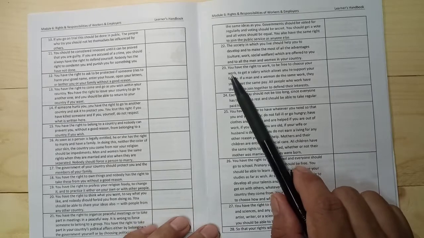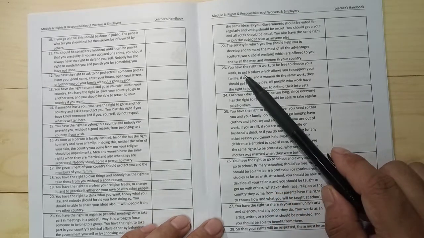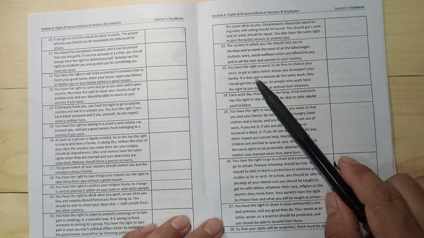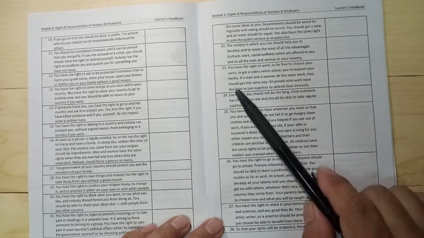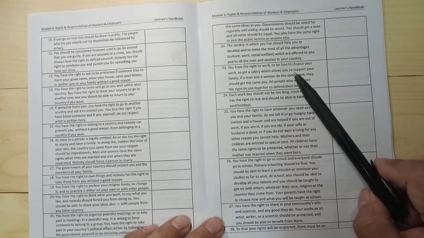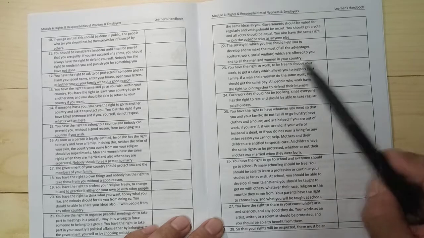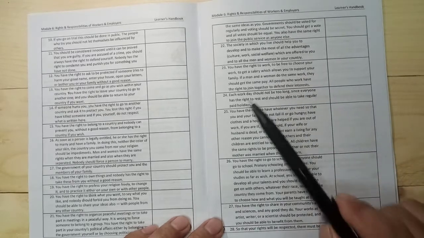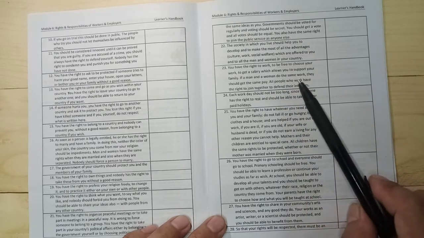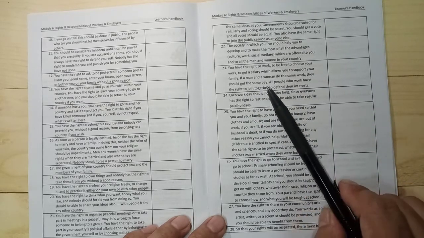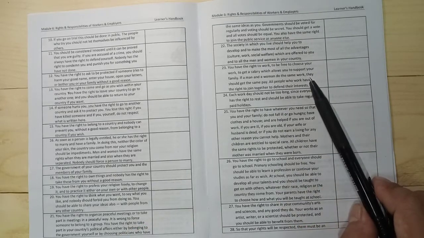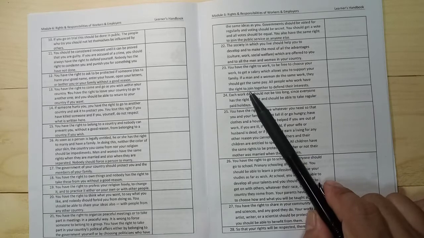Okay. Number 23. You have the right to work, to be free to choose your work and to get salary which allows you to support your family. May karapatan tayo na magtrabaho, mamili ng trabaho at makakuha ng sweldo kung saan tayo nagtatrabaho at para masuportahan natin ang ating mga pamilya. If a man and a woman do the same work, they should get the same pay. Kung ang lalaki at babae ay nagtatrabaho, dapat pantay ang kanilang sweldo.